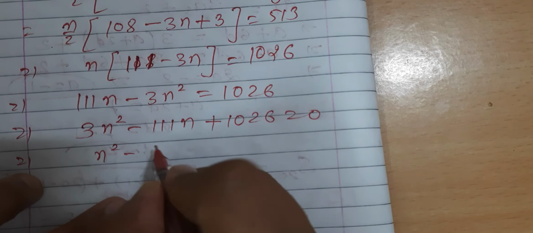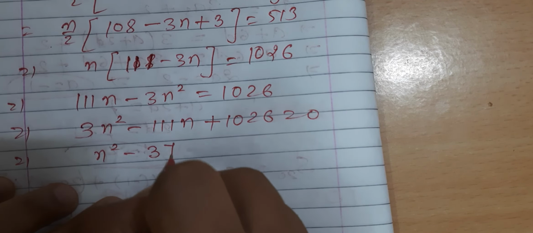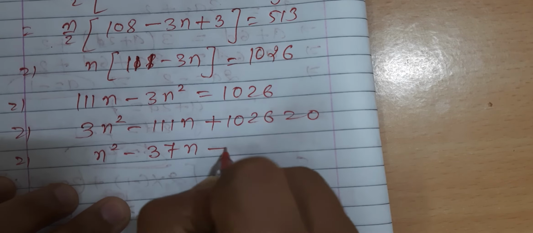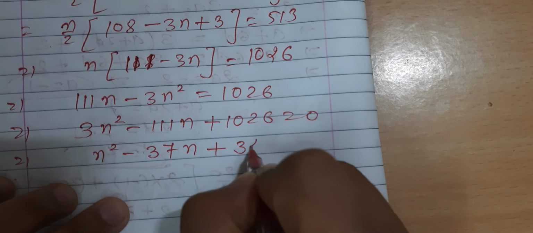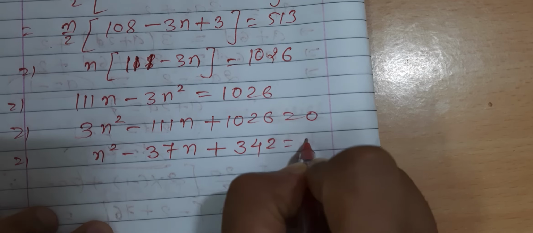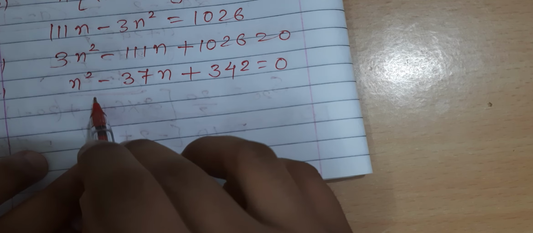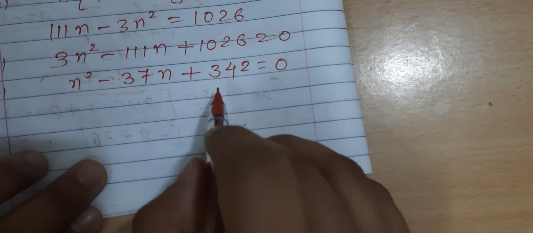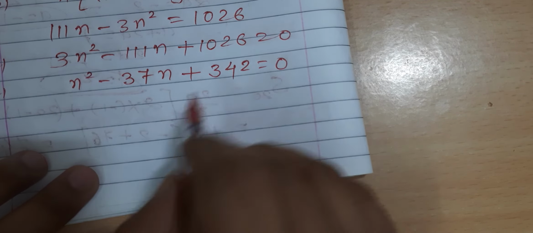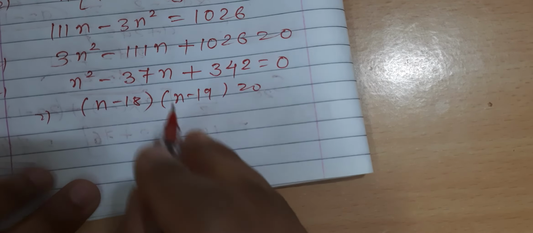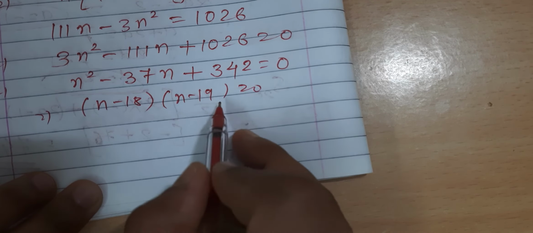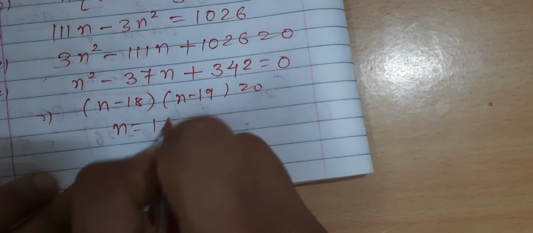So n square minus 37n, 3 times 3 is 9, 3 times 7 is 21, and here 3 times 3 is 9, 3 times 4 is 12, and 3 times 2 is 6. So you get a quadratic equation. We can easily find the values of n by the splitting the middle term method. When you simplify, you'll get n minus 18 and n minus 19 as factors. So you'll get 2 values of n.